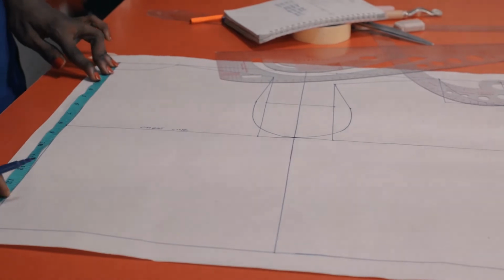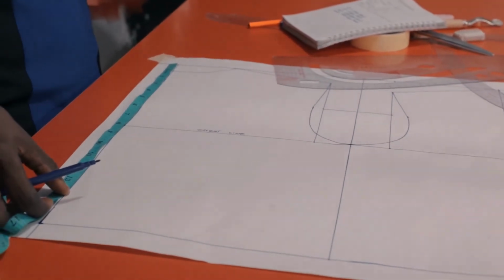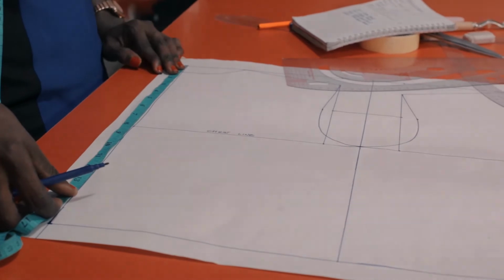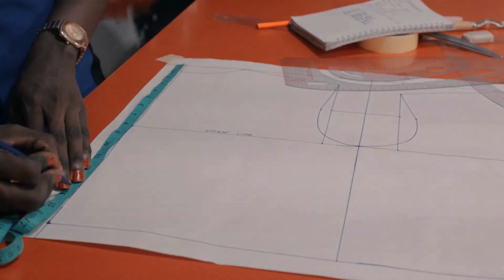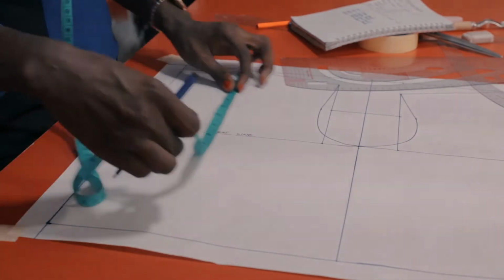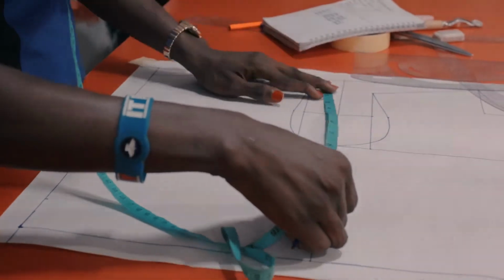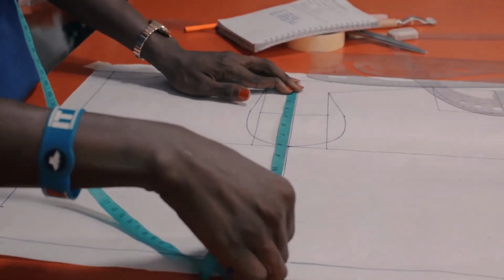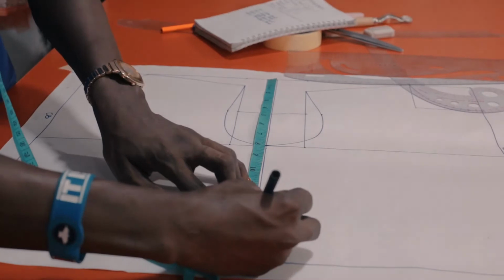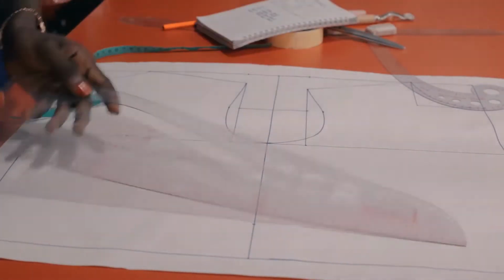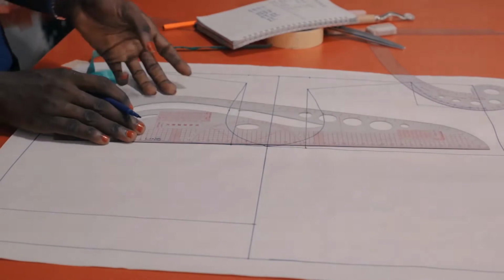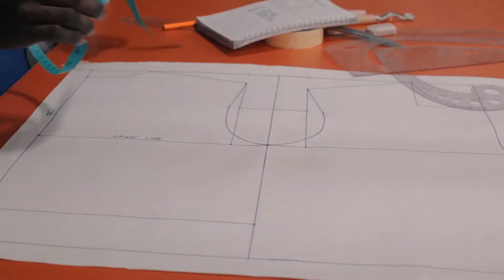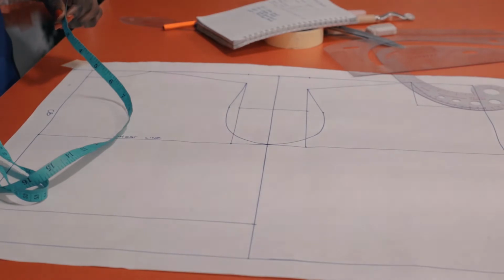So you measure, there's a place where we have a slope at our back. That is the point where we have our back waist length. It's called the back length. So I'm going to mark 14 inches. Then I'll connect, like so. All right. So the next thing we're going to be doing is to insert our darts.